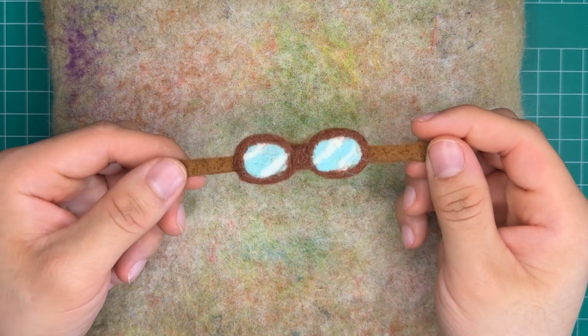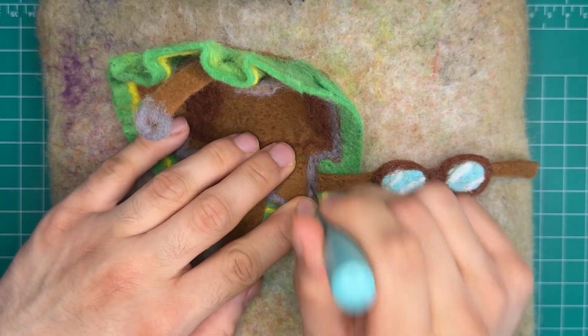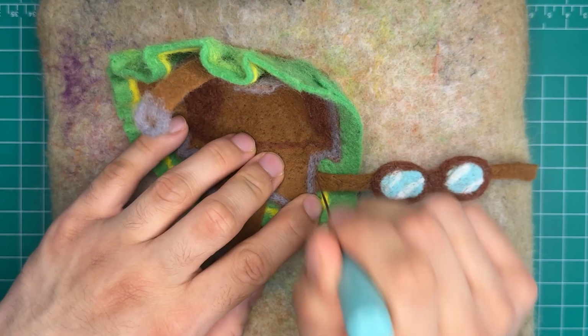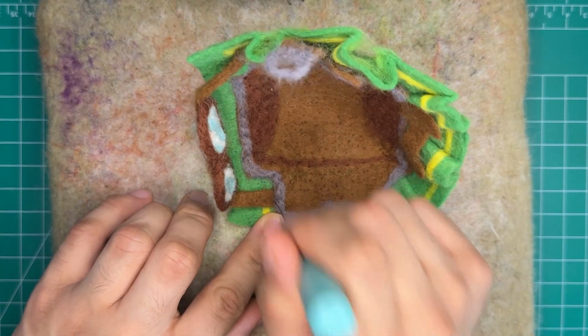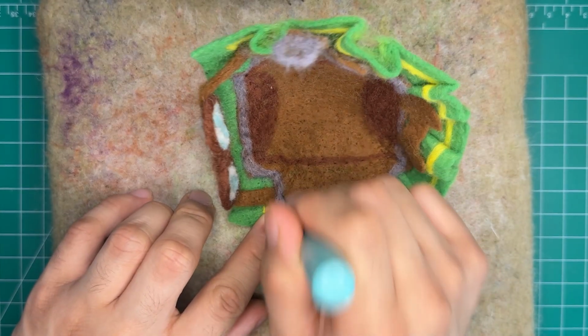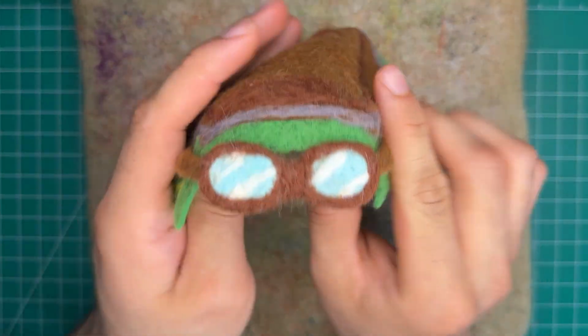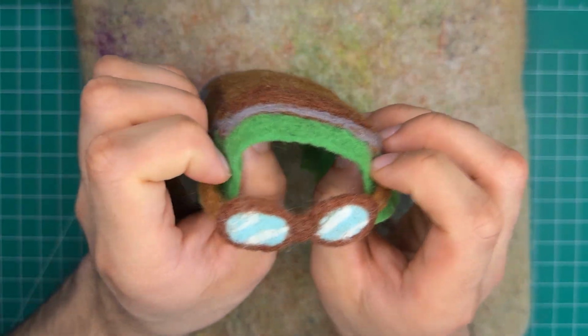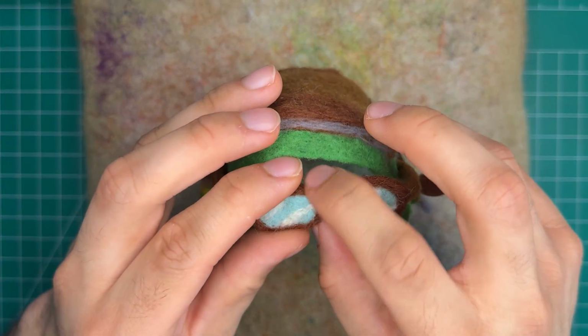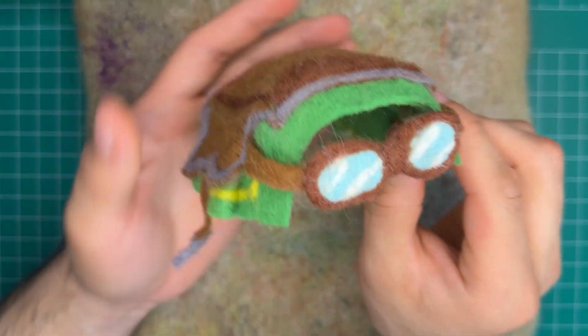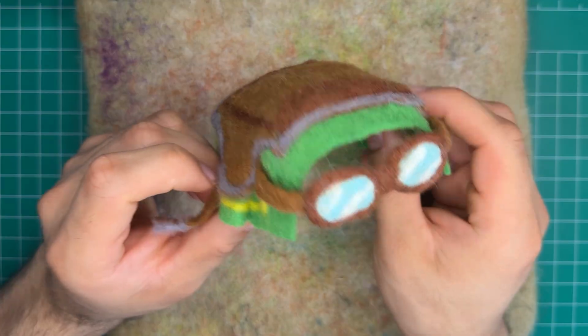Now that I'm finished with that, I can finally attach the goggles to the actual harness. I put the strap of the goggle in between the brown and green felt and felted it down, which means it should be in there, pretty sturdy. Turning it right side out again, it looks like our harness is finished, which means all I have to do now is attach it to the Happy Ghast.